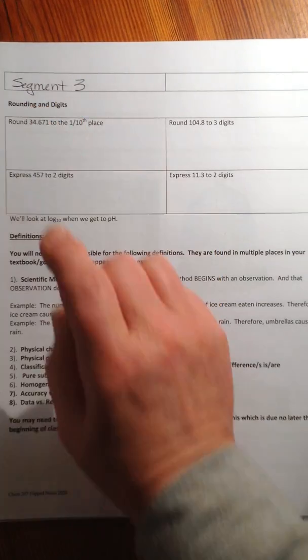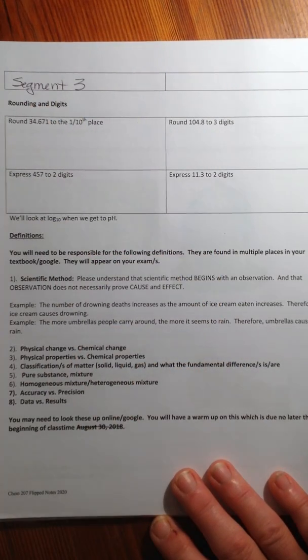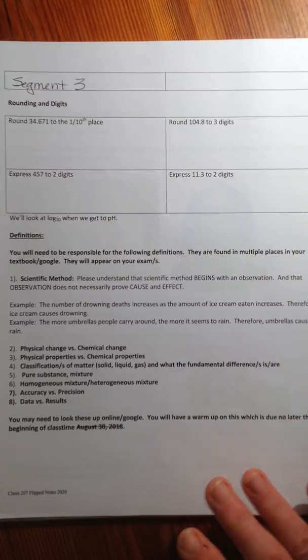Rounding and digits. Hopefully you remember from your basic class that the way you round and express the number you write on the page is an expression of how certain you are of that answer. And by that, I don't mean pushing buttons on your calculator, certain, but the certainty of the measurement, which is why we pay particular attention to rounding and digits.